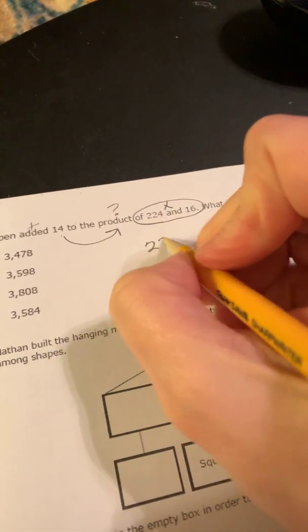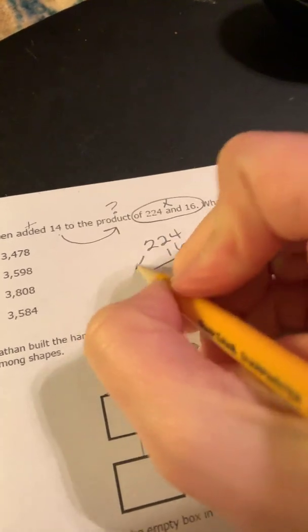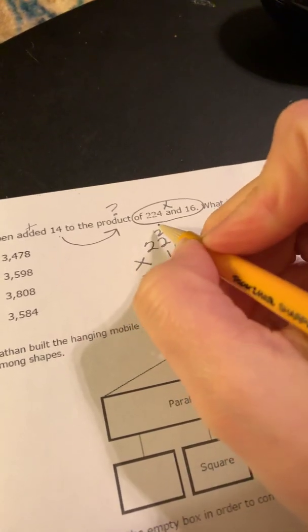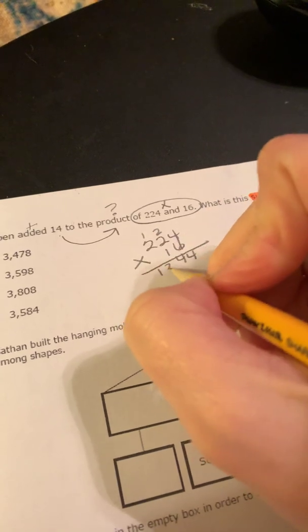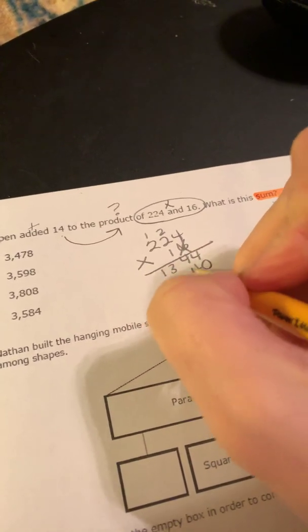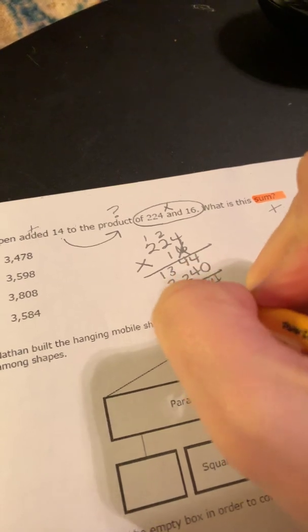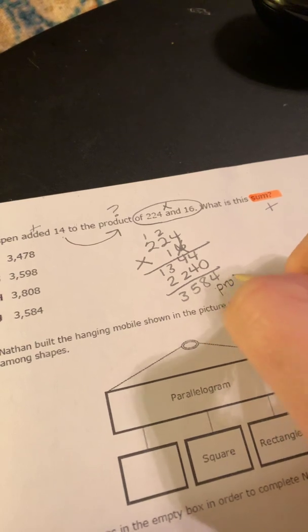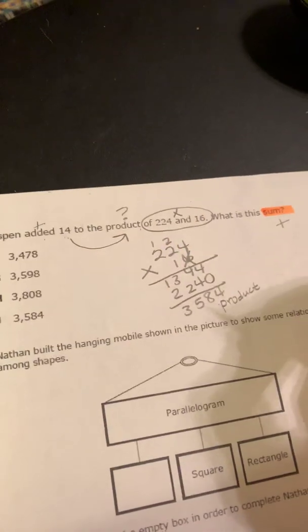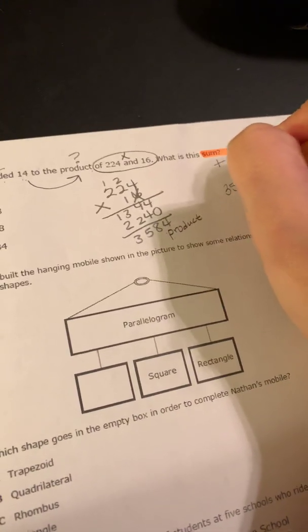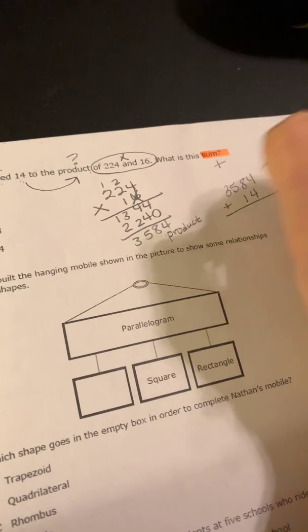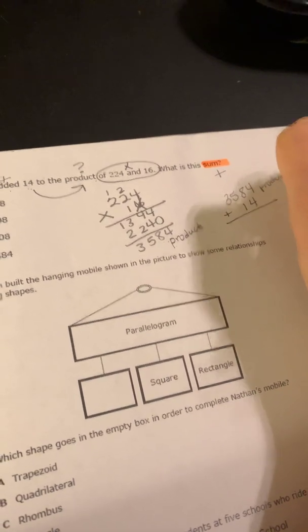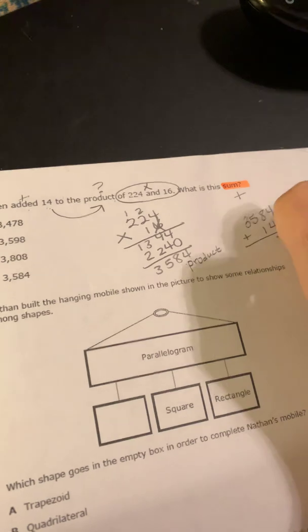So first you have to multiply. 4 times 2, 2. That's the product, and I would label it. The answer to multiplication is a product. They added 14 to the product. Well, if I add 14 to this product, then the answer to addition will be a sum. So I love that they use this vocabulary.